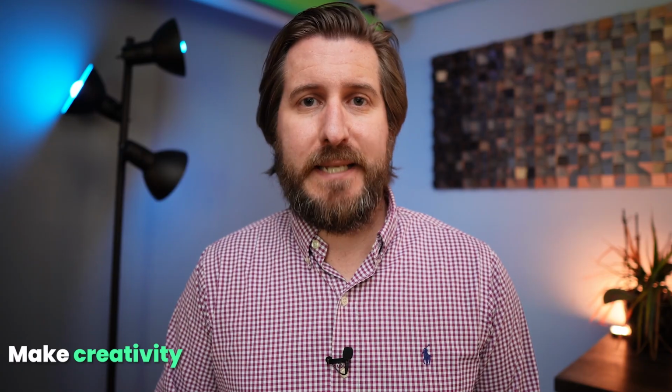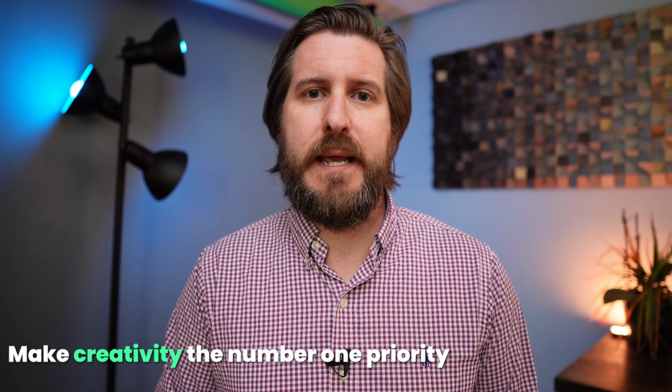What's more, this shift is the single most important thing you can do to help ensure your students are prepared for the future of work and to clearly communicate to students that your class adds value to their lives. The secret? Make creativity the #1 priority in your classroom.